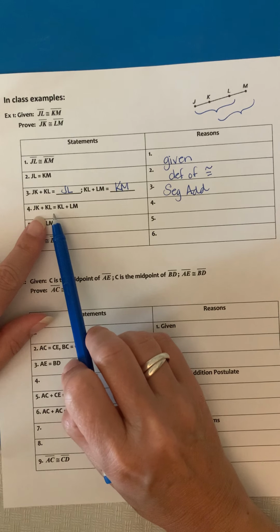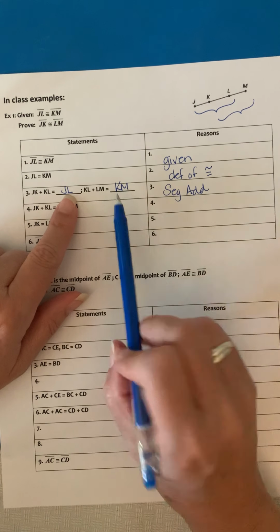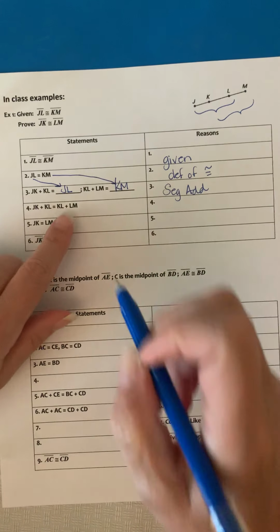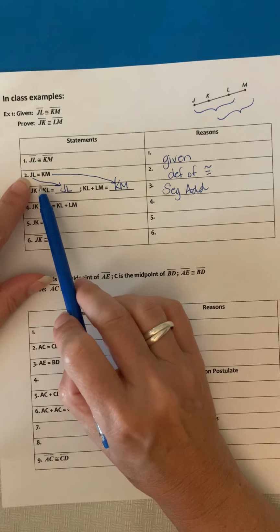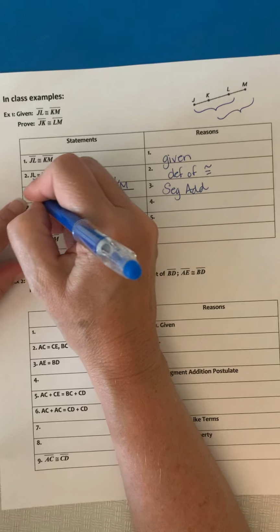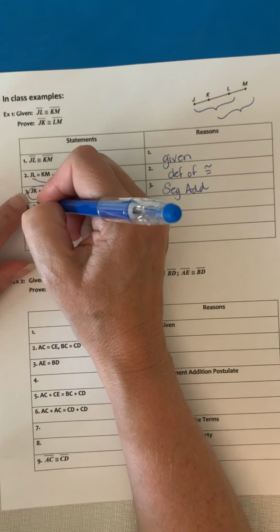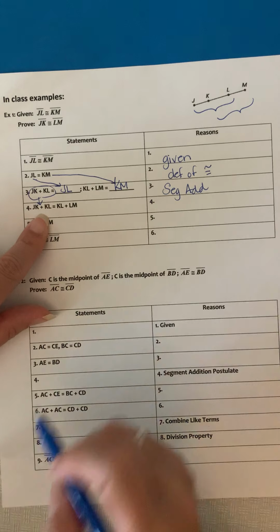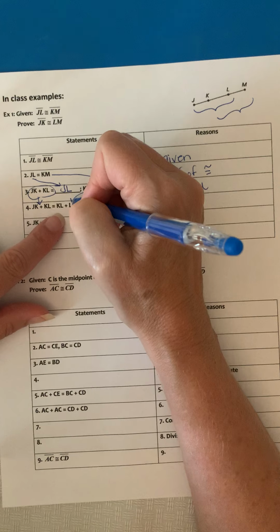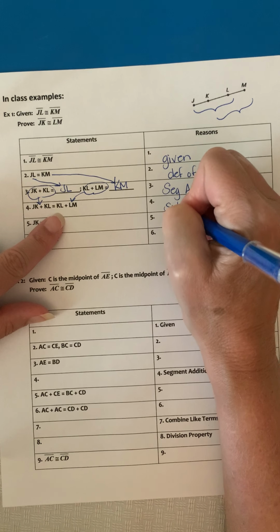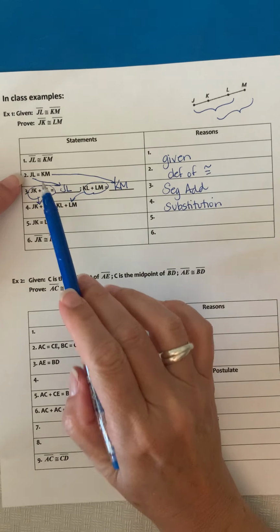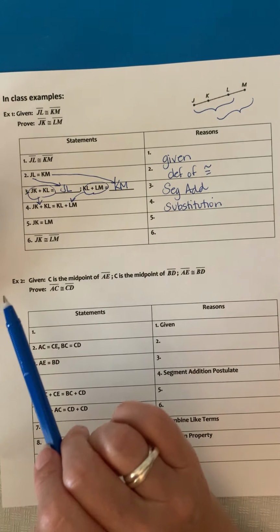So then if I look here, I have the JL, which came from here, and the KM, which came from here. So all I did was, instead of JL, since JL was equal to all of this, I substituted that into there. Instead of saying KM, I substituted all of that into there. So all I did here was use substitution based on what was given and looking at this step.